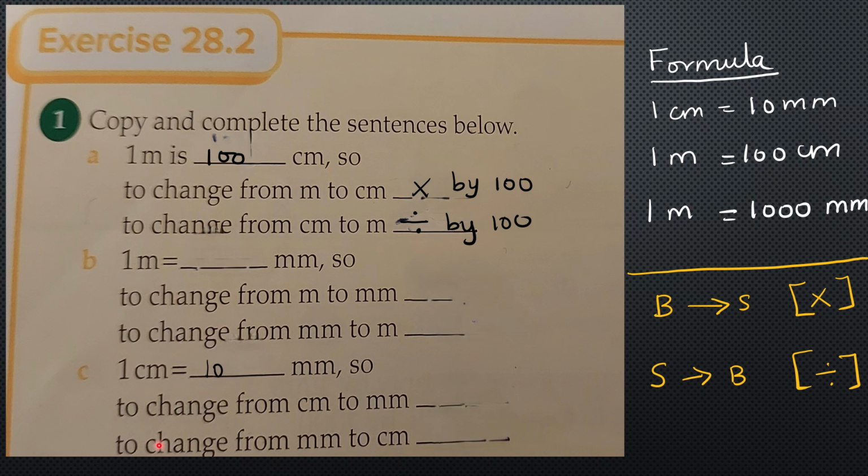Okay. Now to change from centimeter to millimeter. Okay, so centimeter is the bigger unit, millimeter is the smaller unit. So when we change from bigger unit to smaller unit, what we have to do? We should do the multiplication. So we need to multiply by what number? It's 10.